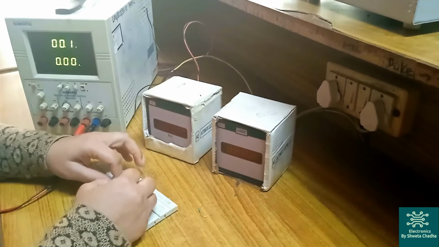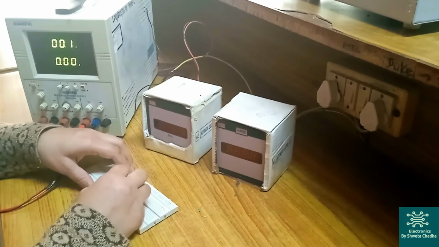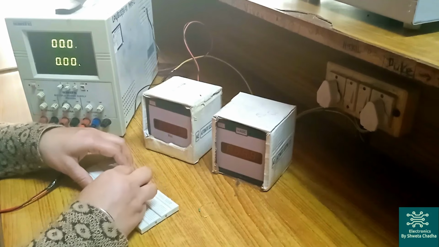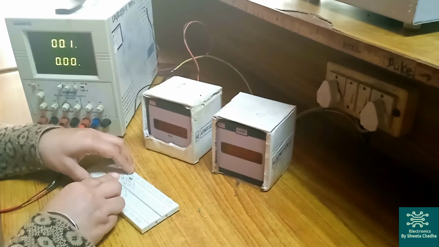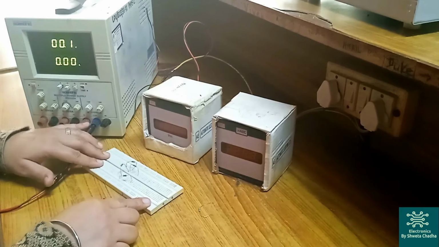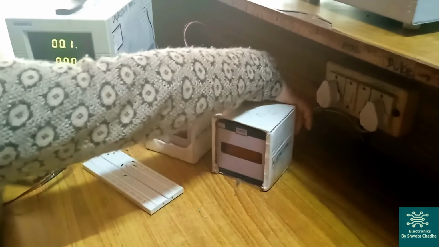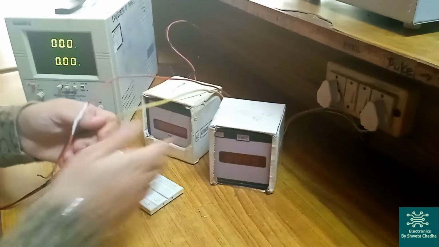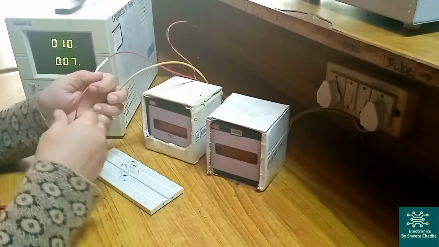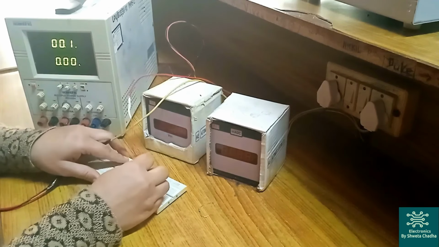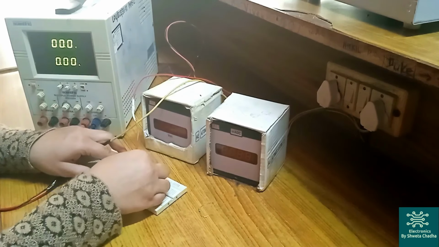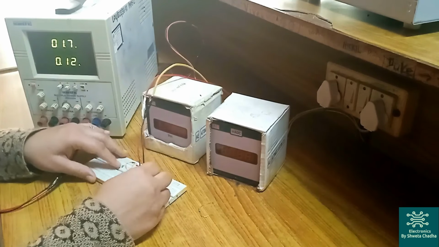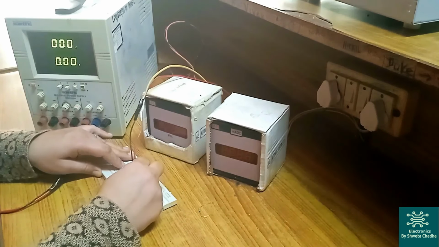Now let us connect this 1 kilo ohm resistance with one 220 ohm resistance, and then connect the ammeter in series. So let us take the ammeter now. The positive of the ammeter will be connected with the 220 ohm resistance, and the negative of the ammeter with the 1 kilo ohm resistance.